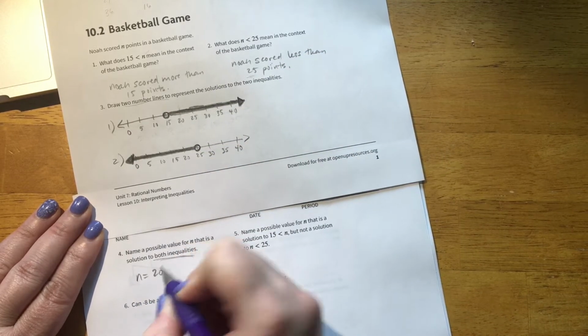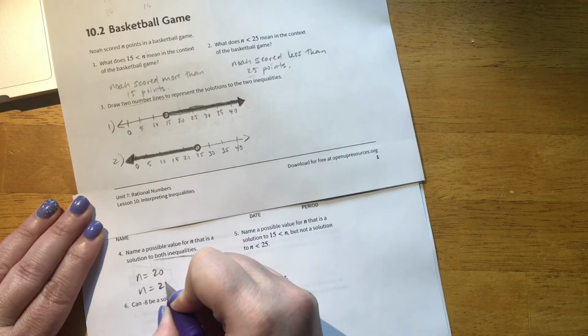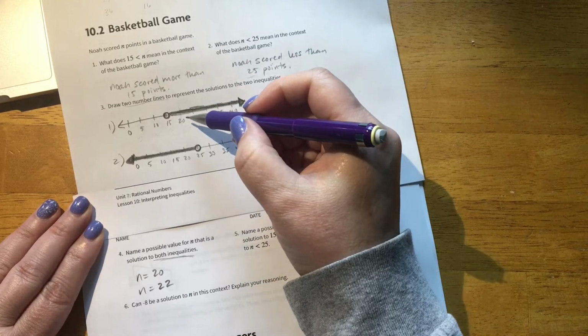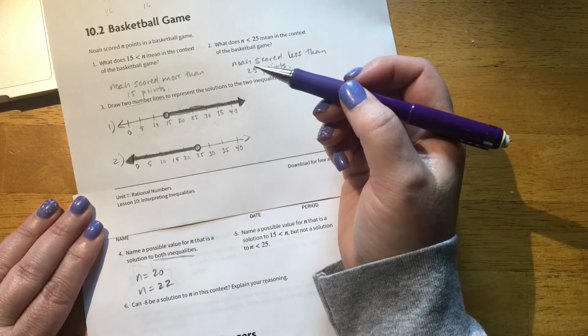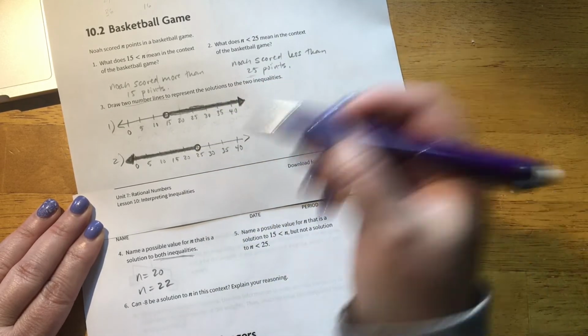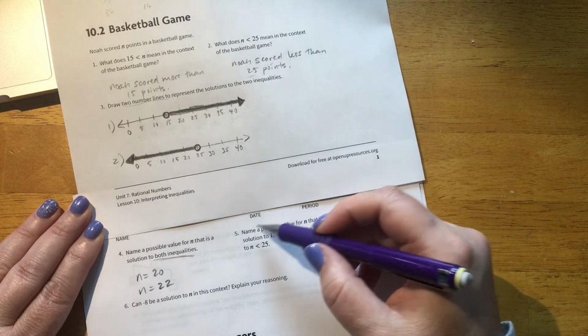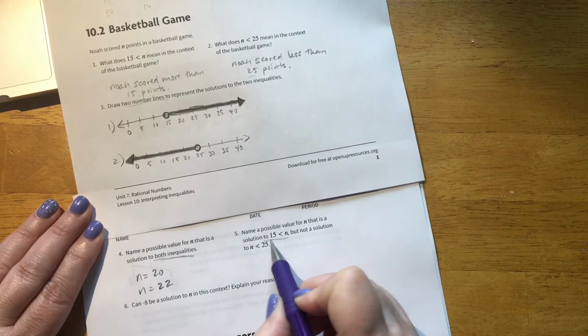N could equal 20, but it doesn't have to be 20. N could be 22, right? 22 is greater than 15 and 22 is less than 25. So there's a whole lot of solutions that would actually work for that. So we've named 2.